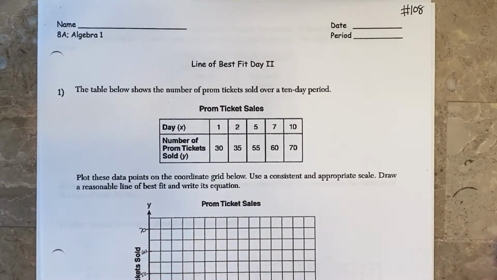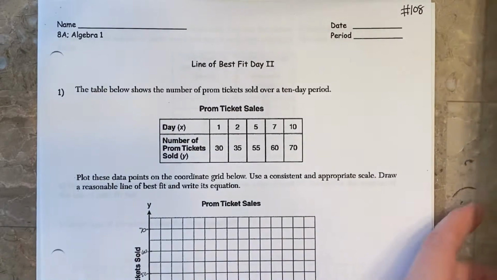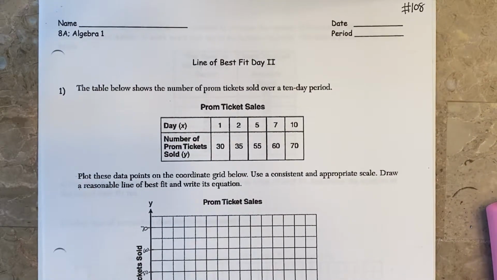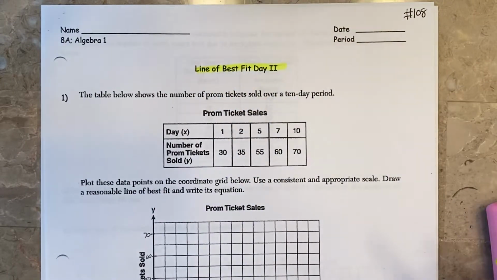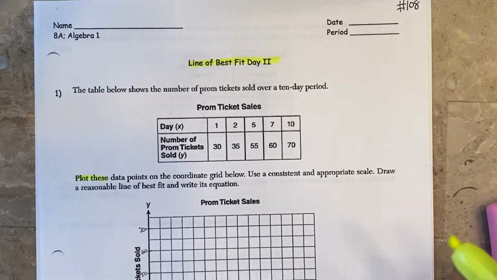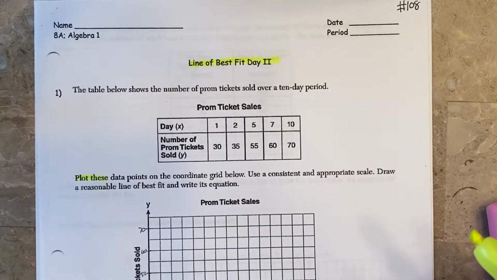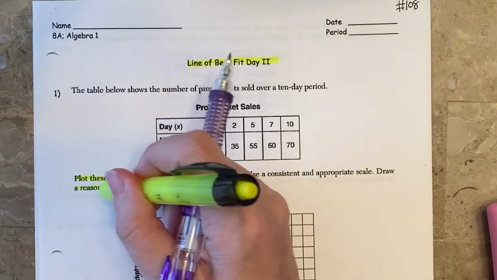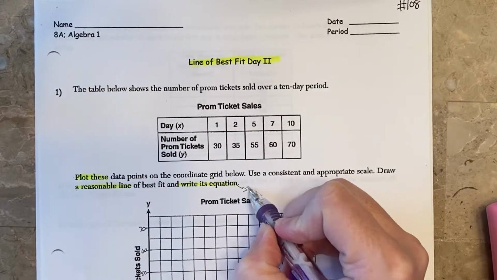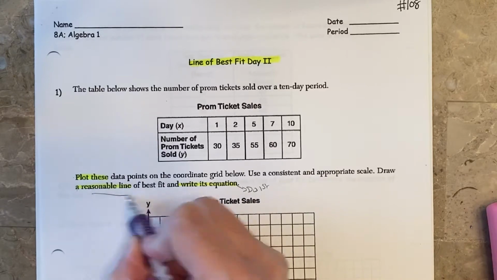All right, so here we go. Make sure you have your calculator. Make sure you have a ruler. And here we go. The table below shows the number of prom tickets sold over a 10-day period. Plot these data points on the coordinate grid below. Use a consistent and appropriate scale. Draw a reasonable line of best fit and write the equation. So we have to do this first before we can get this.